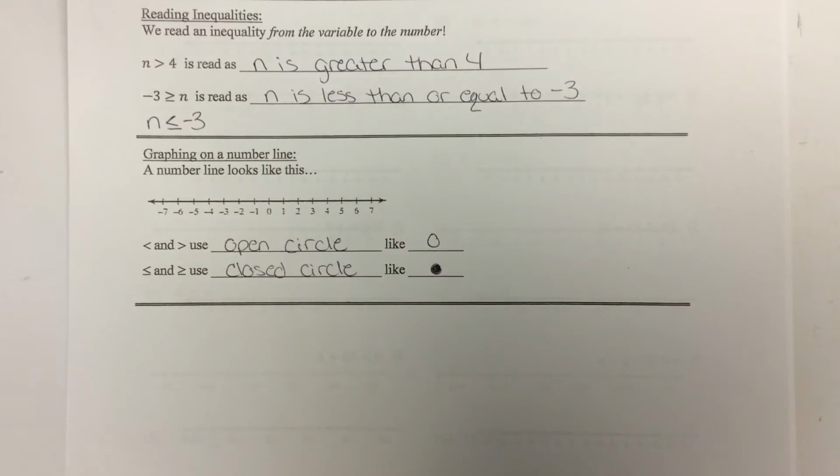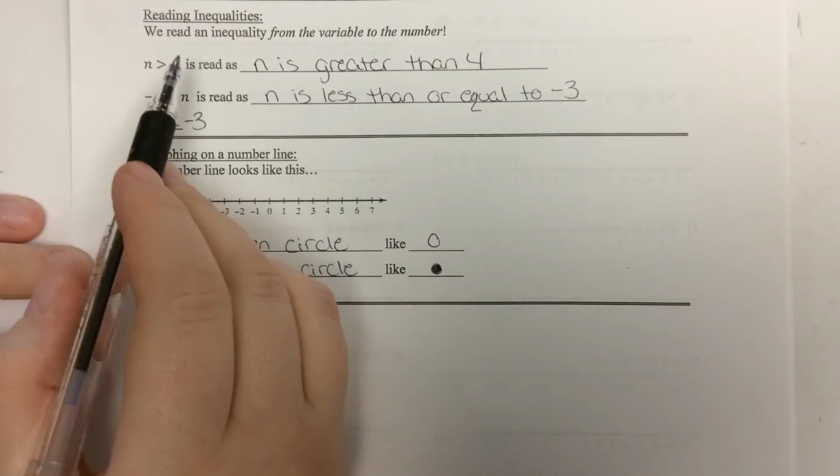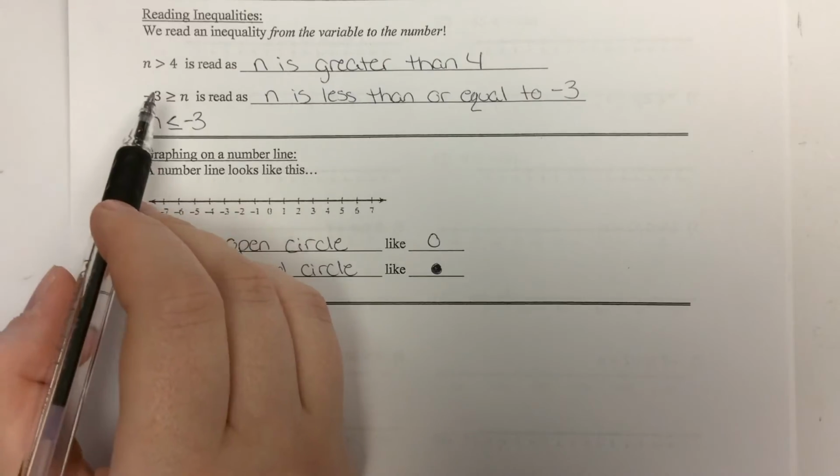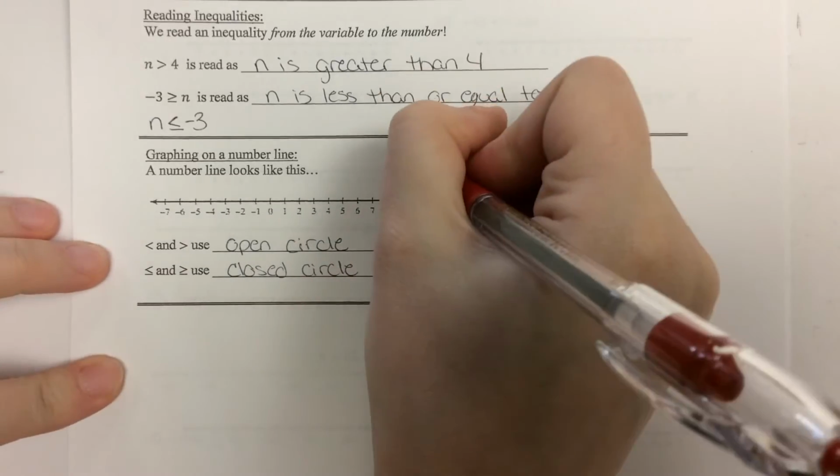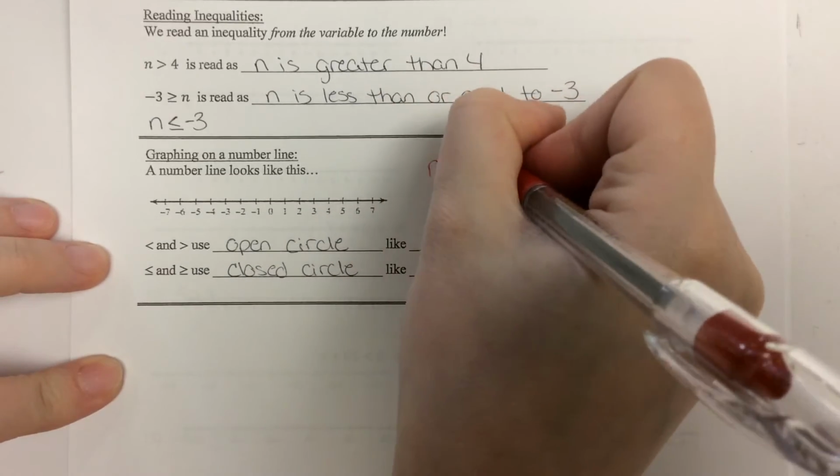So let me show you what I mean. I'm going to use these two examples from the reading part of your notes, and I'm going to graph them down here. Okay, so I'll do the first one in red. n is greater than 4.